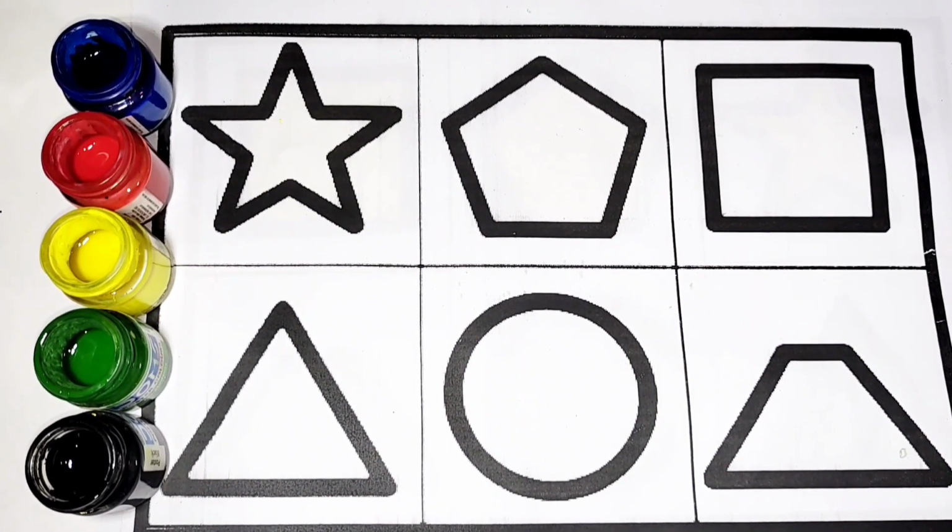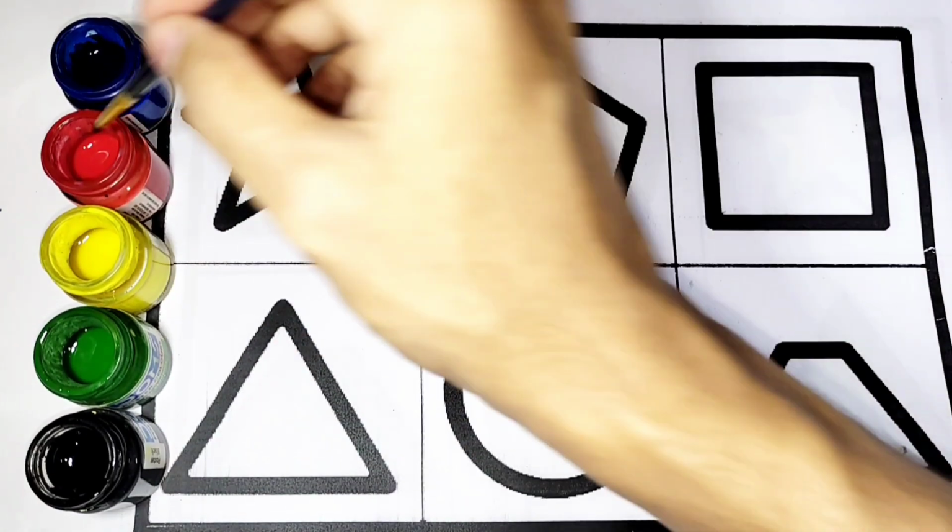Now we are coloring 2D shapes. First we are using the color of red.